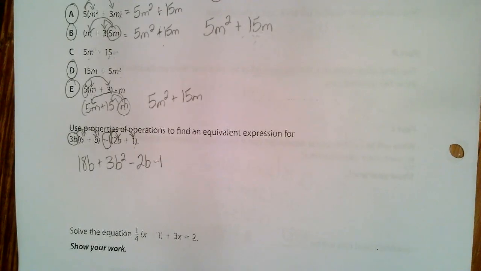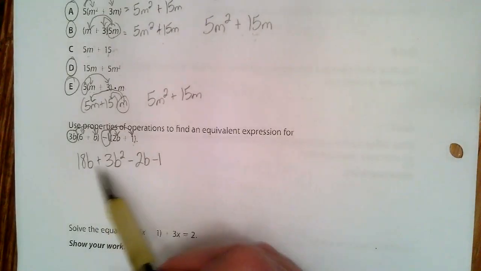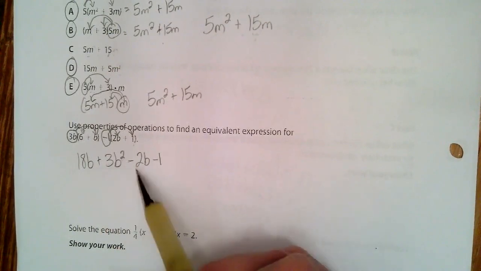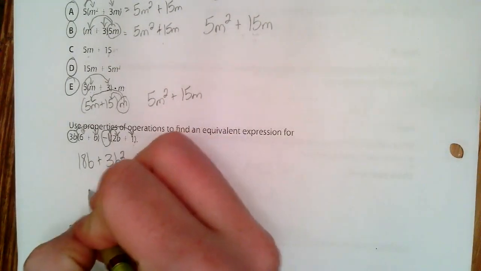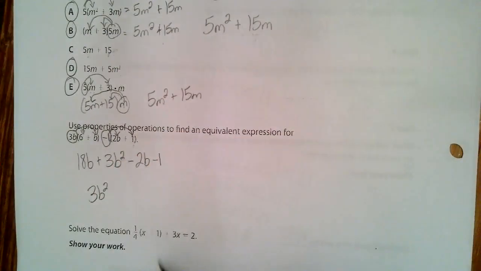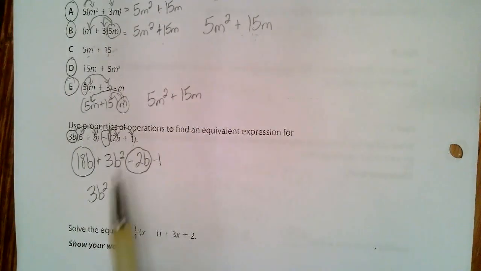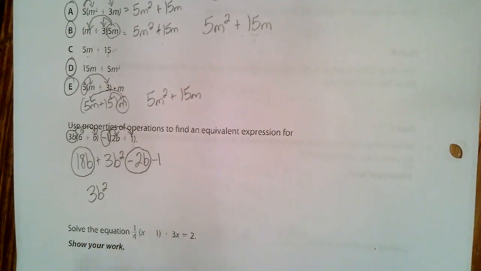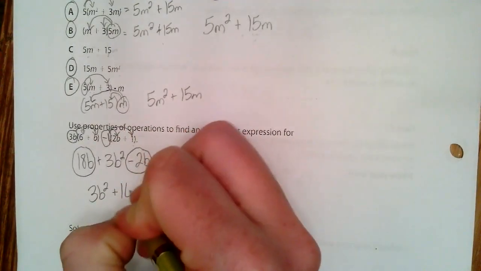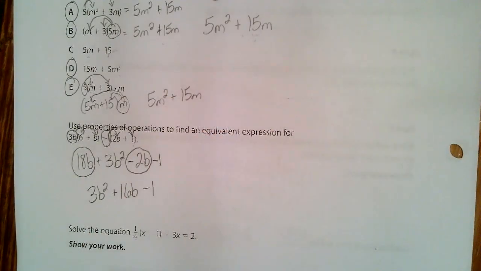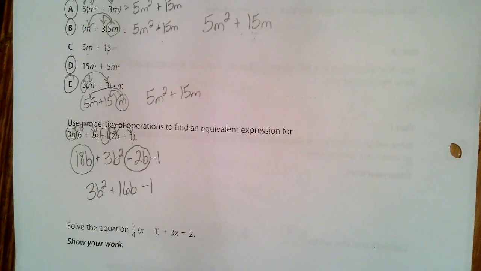So then I would see if I have any like terms, okay? I always start with my variables and any variables with exponents. So 3b squared, I'll look at that. There's no other variable that is squared, so it's going to stay by itself. But I do have 18b minus 2b. I can put those together. Those are like terms. 18 minus 2 gives me positive 16b. And then I've got this minus 1 that I cannot put with anything either. Cannot put that constant with anything. So my answer is 3b squared plus 16b minus 1.